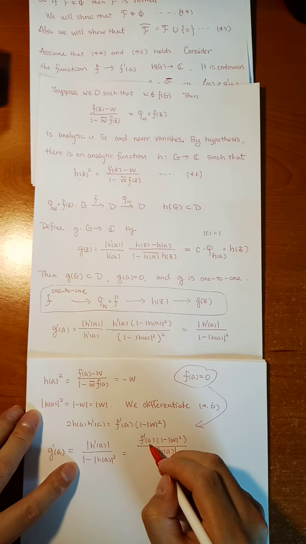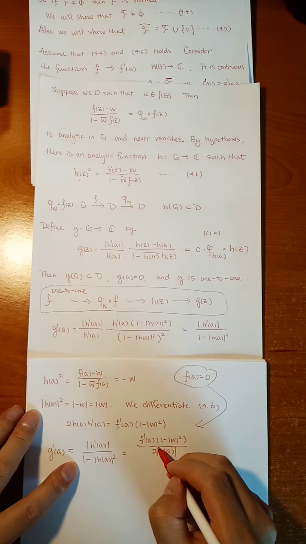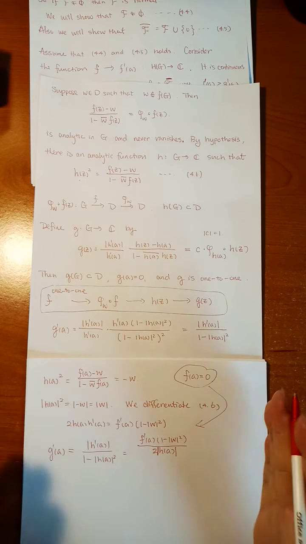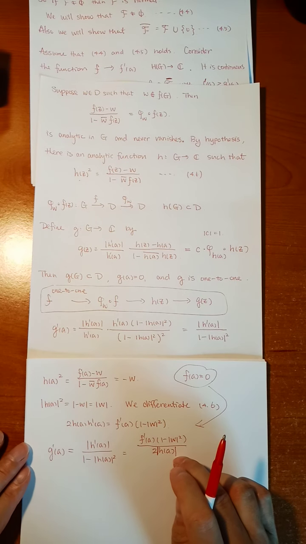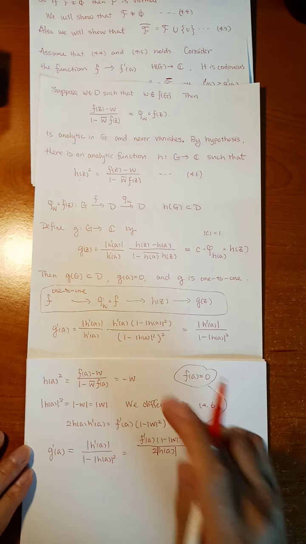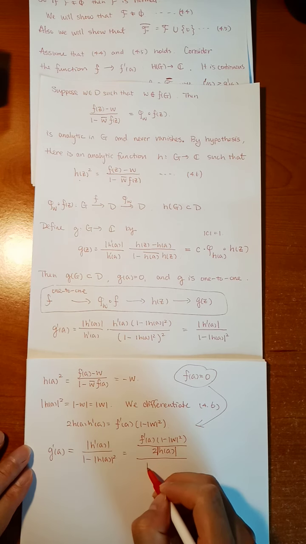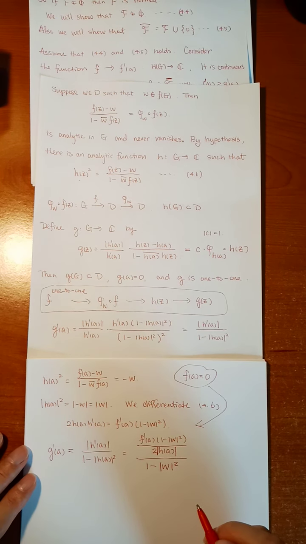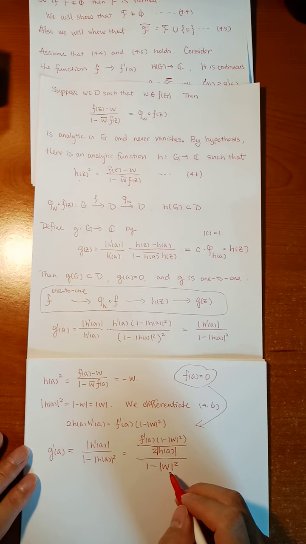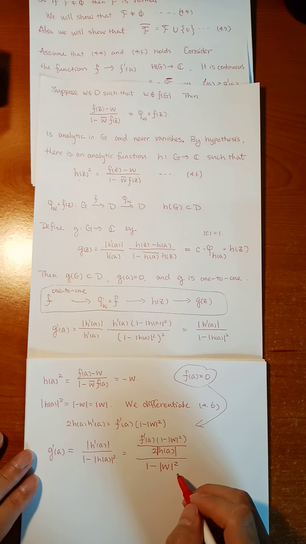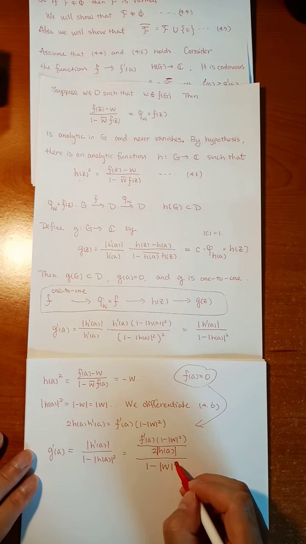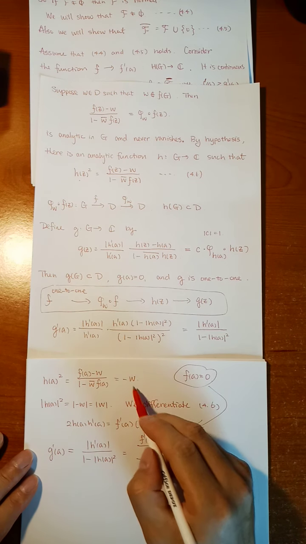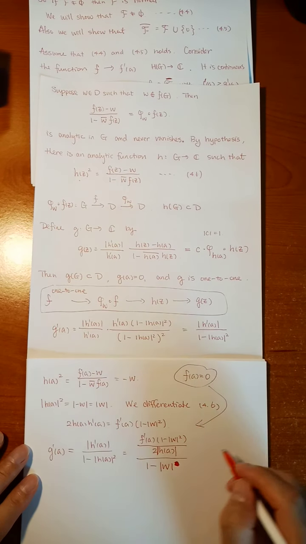F prime of A is positive. This is a positive number, 2 is a positive number, so you don't need the absolute value. You only need the absolute value of H of A. H of A is negative W, over 1 minus the norm of W squared. No, not squared, just W. 1 minus W, here there's no square. Okay, so let's simplify it.